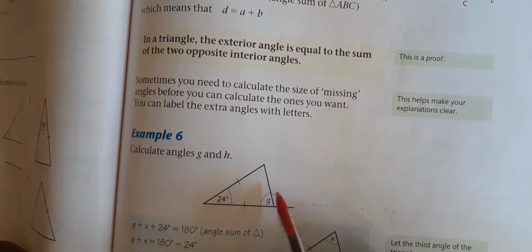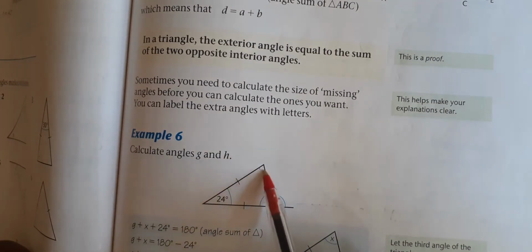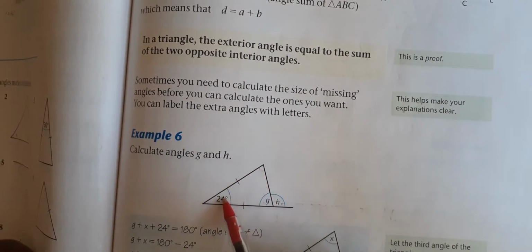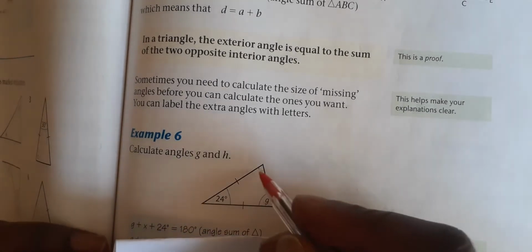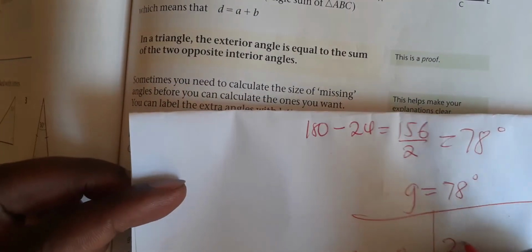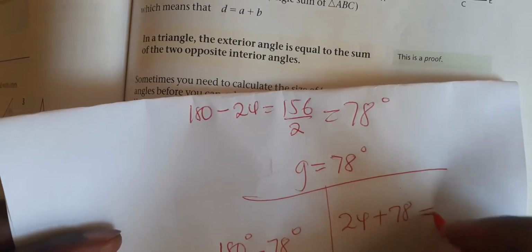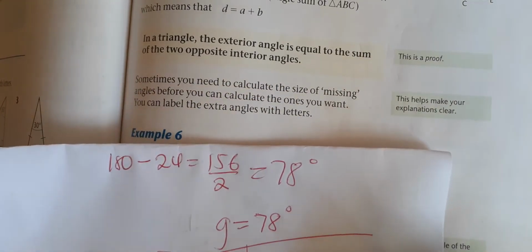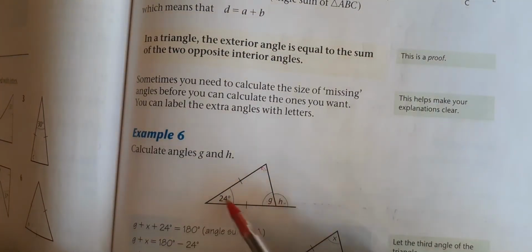Then the second one is where we say this angle here and this one, they are interior angles. So this angle here, which is 24, plus 78, these angles must be equal to what? To H. Here we said also this must be H, because we are saying these two interior angles are equal to the opposite exterior angle.